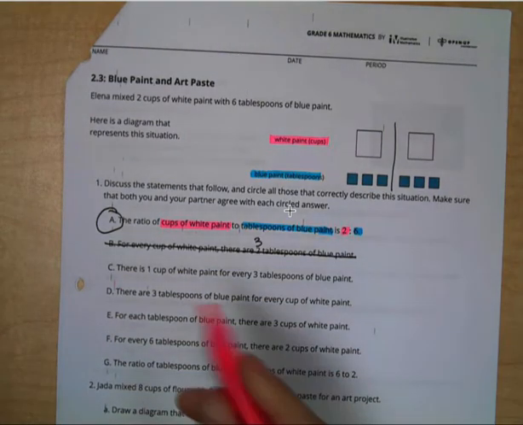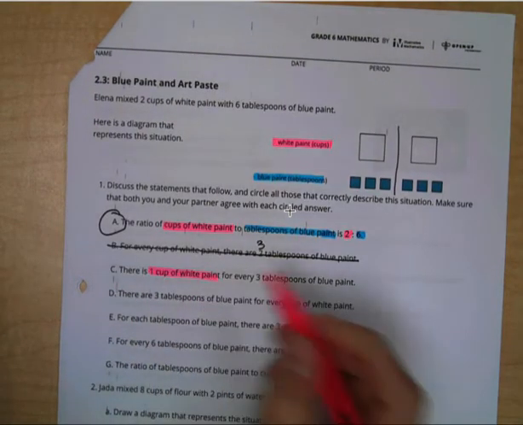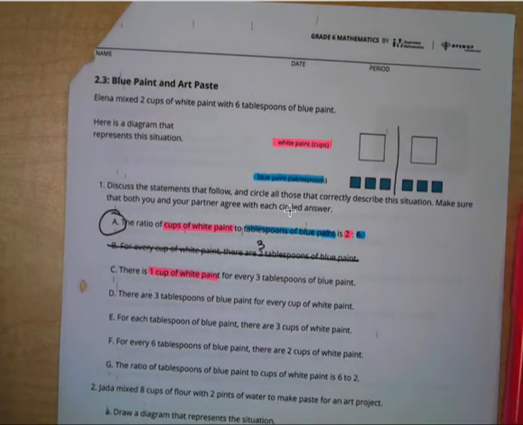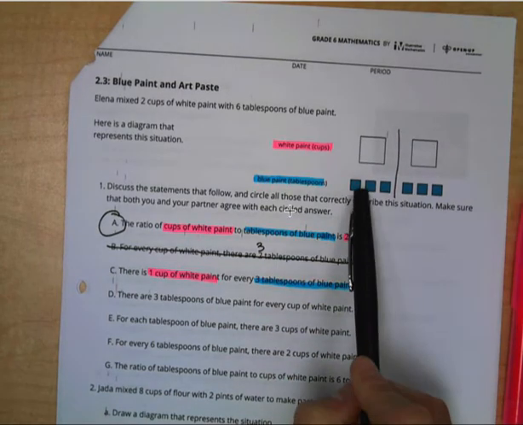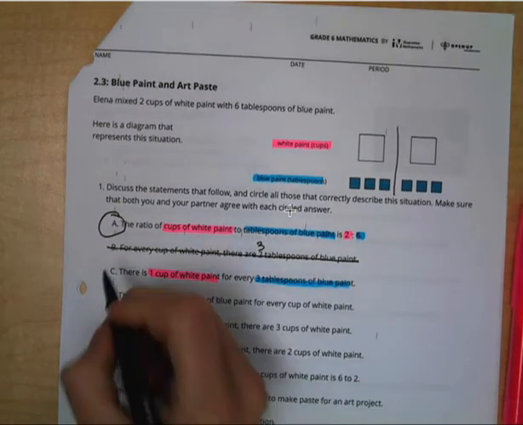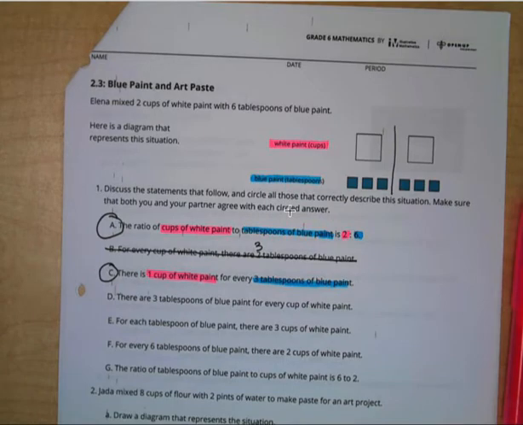Sentence C says for 1 cup of white paint, there are 3 tablespoons of blue. If we look at our groupings up here, we see that that is true. So we can circle C.